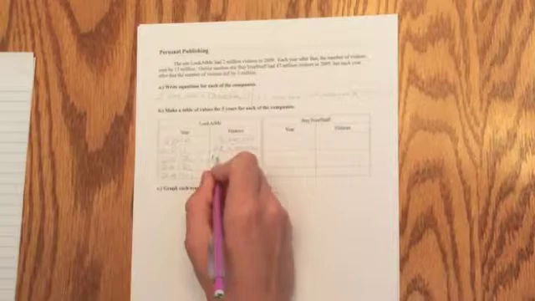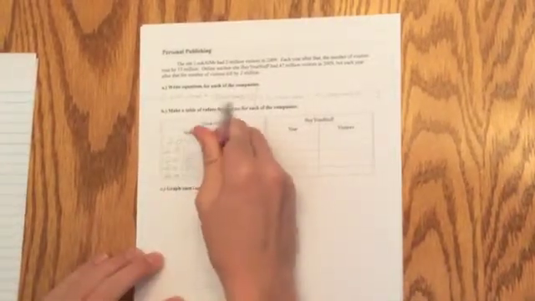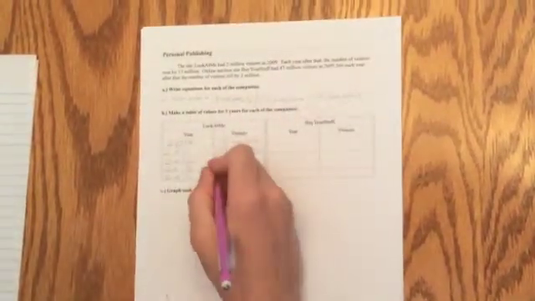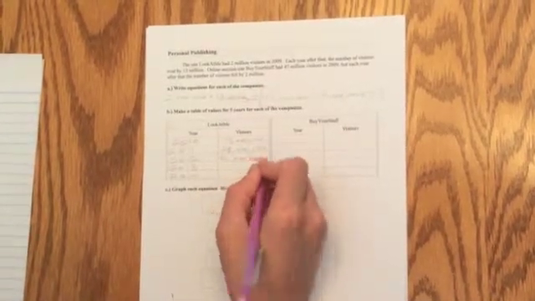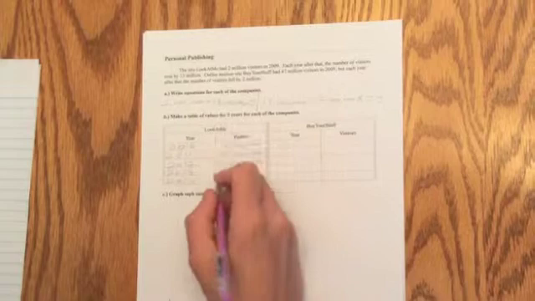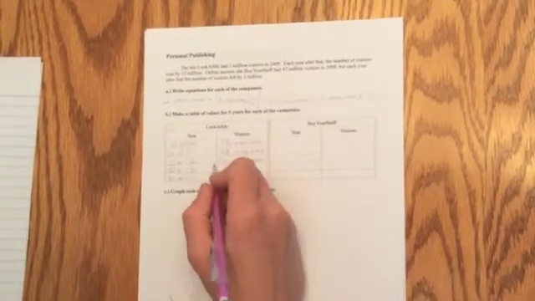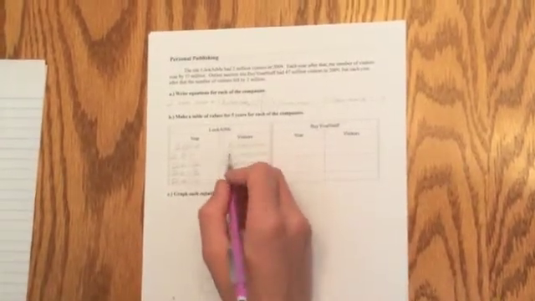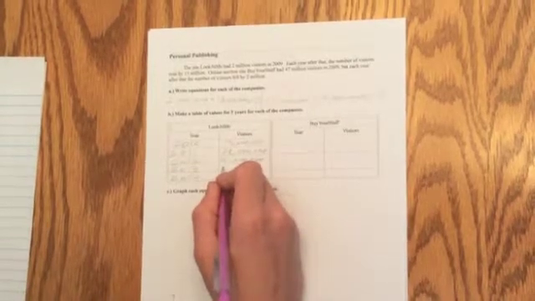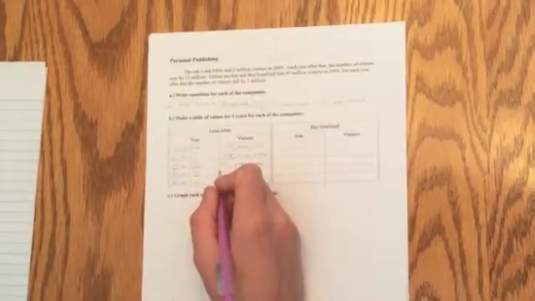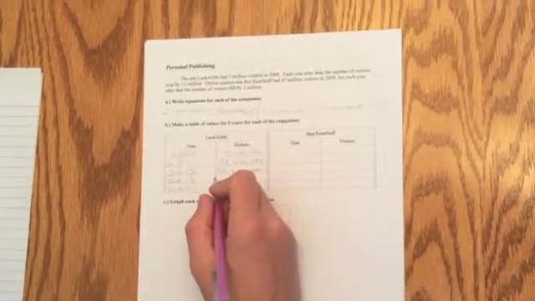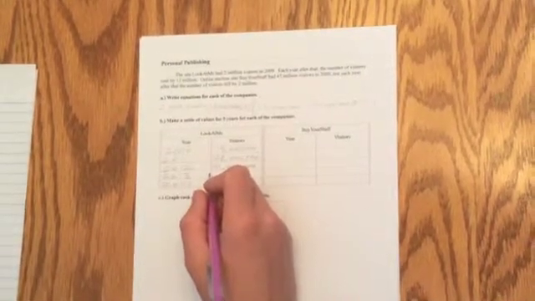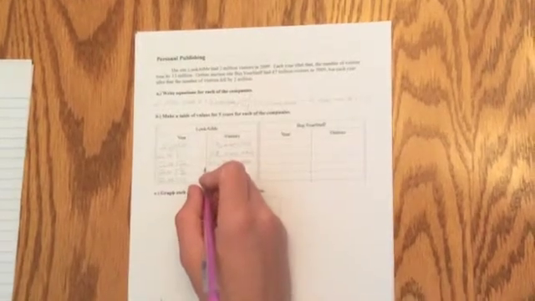And then 13 million times 3 is 39 million, but then plus 2 million is 41 million. And then that is times 4, so am I allowed to use a calculator?